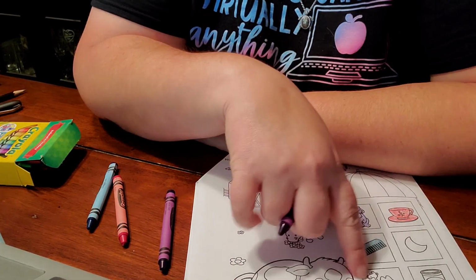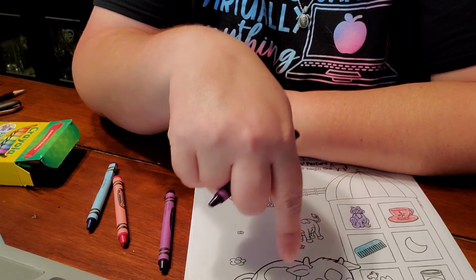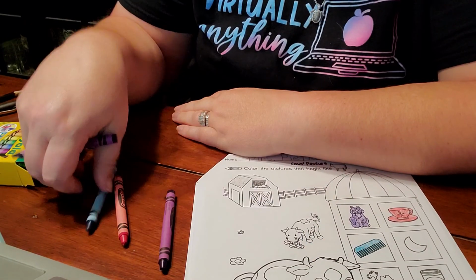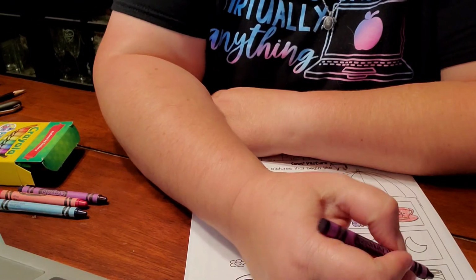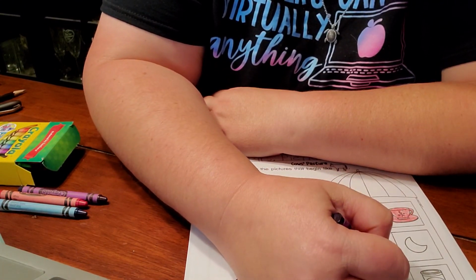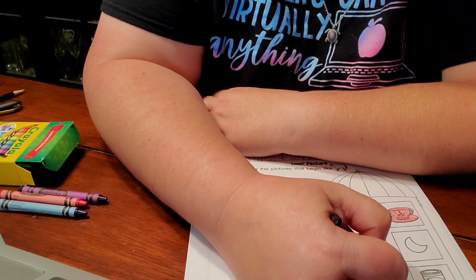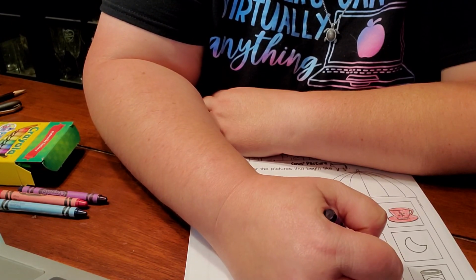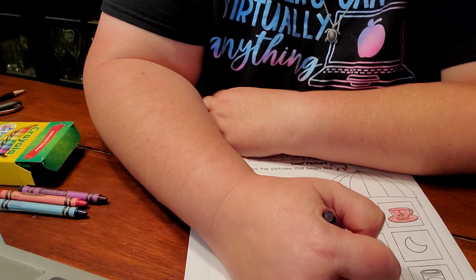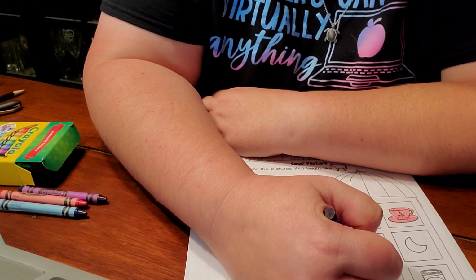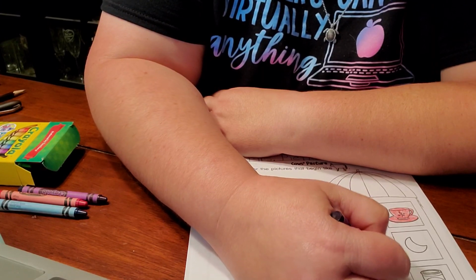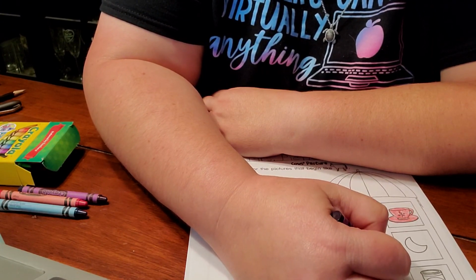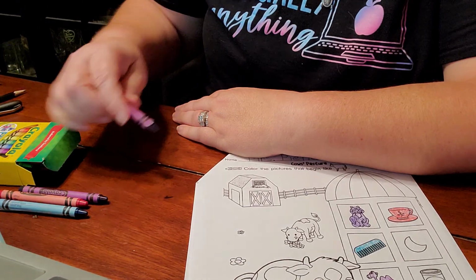Camel. Does camel have the same sound as cow? Yes, they have the same beginning sound. So we're going to color the camel because they both start with a k sound. They both start with a C that makes k. Good. All right.